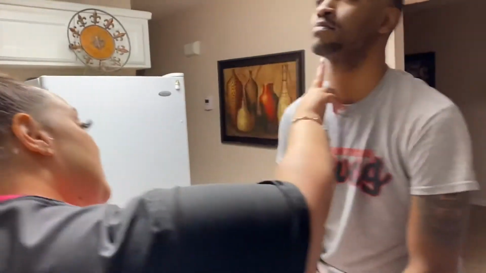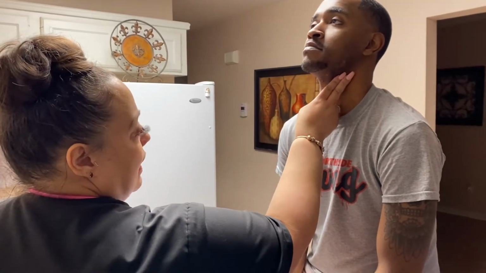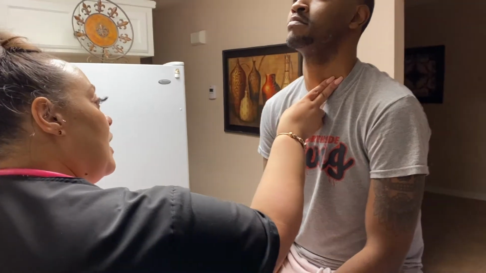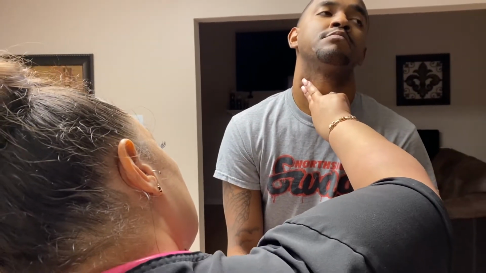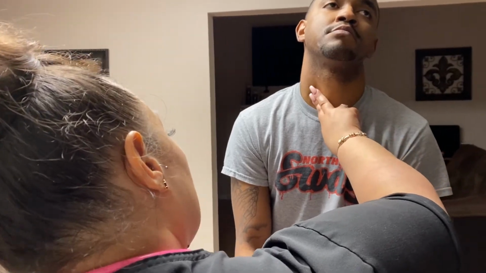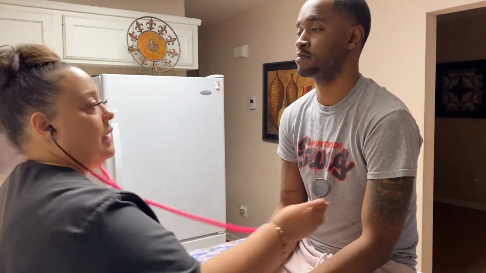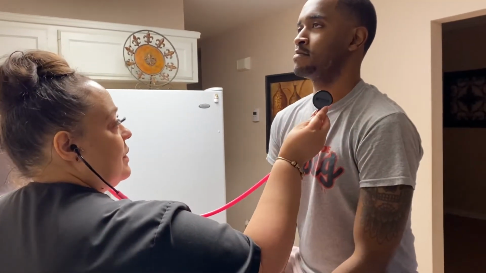On both sides. Okay, great. Now I'm going to palpate them, being very careful not to press too hard and cut off the blood flow to your brain, of course. Okay, great. Now I'm going to listen to them by auscultating through the small end of my stethoscope, which is my bell. If you don't mind, take a deep breath, let it out, and then just hold it. Thank you.